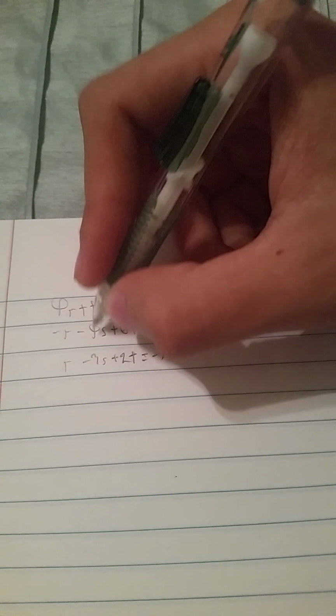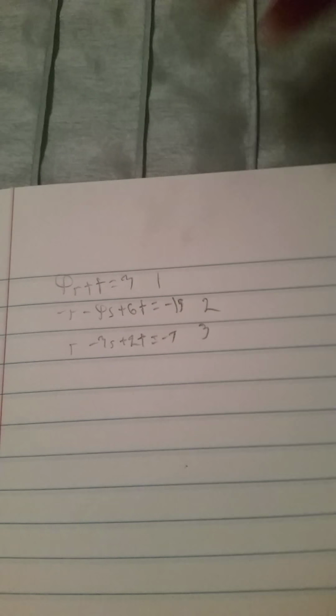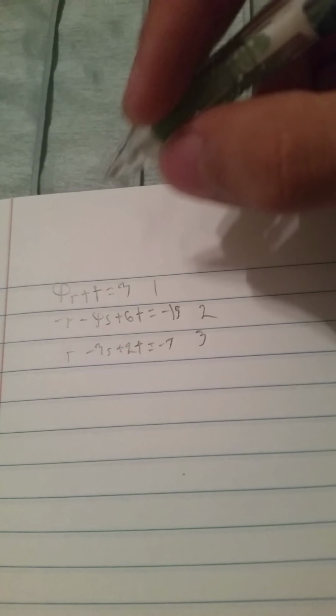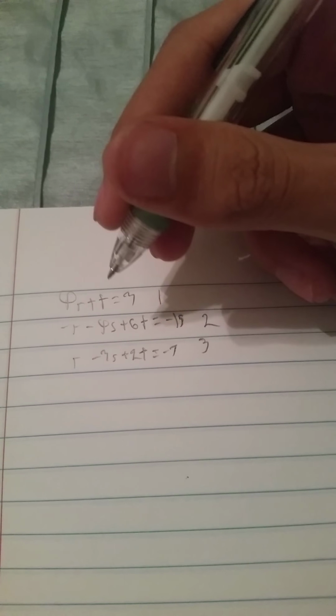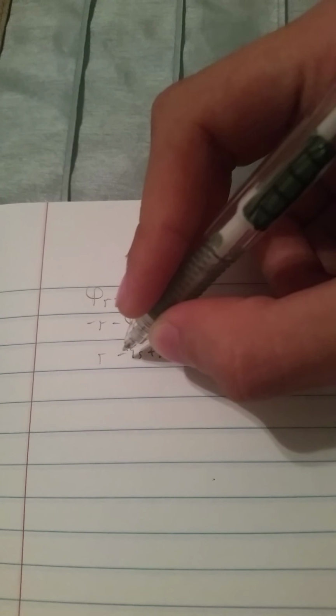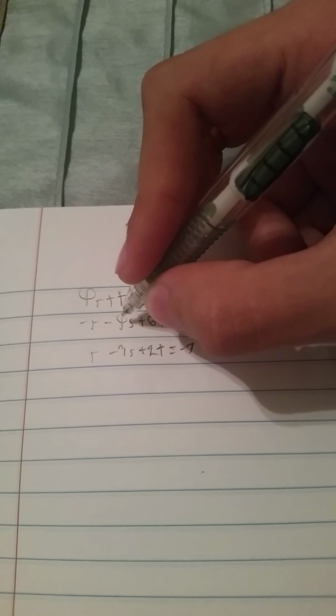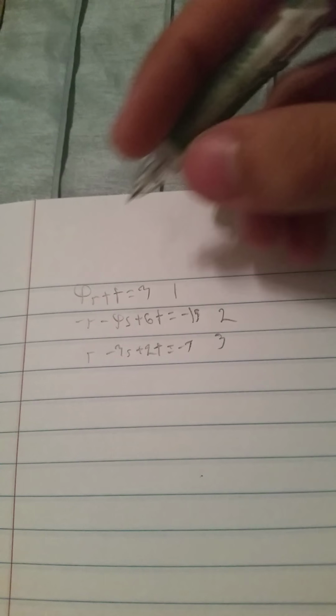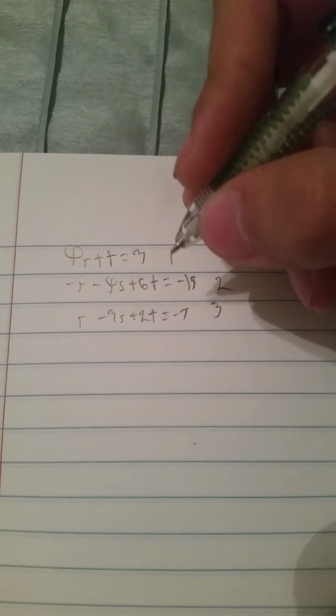So both of these go into 12, so we're going to want to have a negative 12s up here, and we're going to want to have a positive 12s, so that way when we add them up they're going to cancel each other out, leaving us with only the r and the t. So I'll do that. You can do that as well if you'd like.